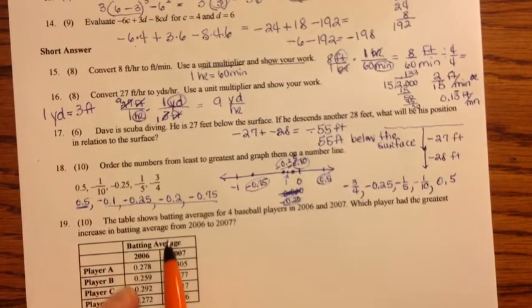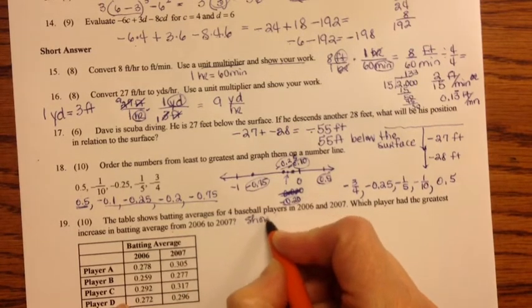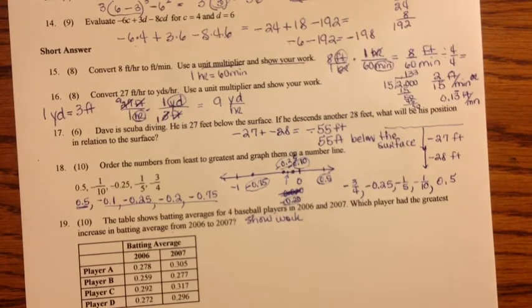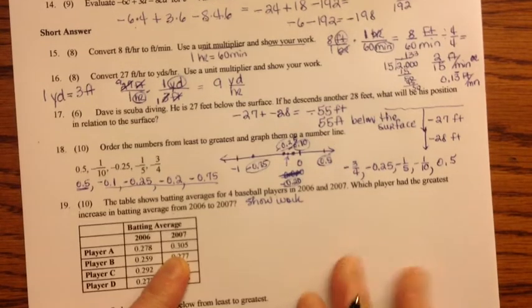Number 19 gives you the batting averages for 4 baseball players in 2006 and 2007. And every player went up, and we want to know who increased the most. And I should have added, and we'll add this when you get ready to take the test, that you do need to show your work. So I'm going to write them, and I'm going to leave them as decimals. That's the math teacher in me.